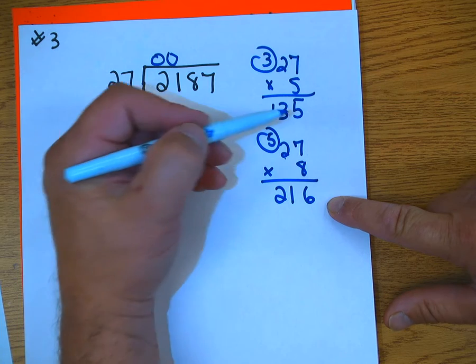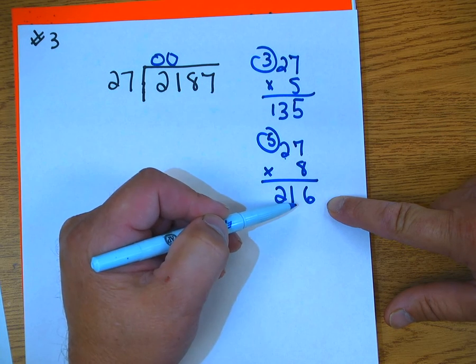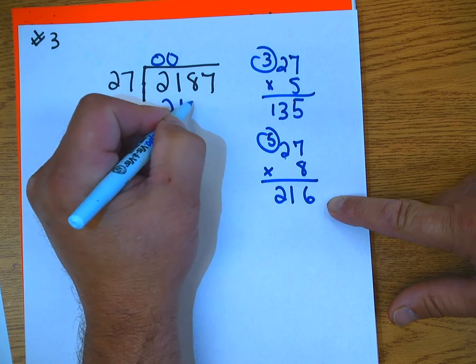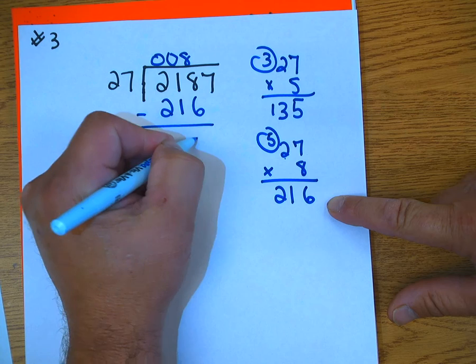So I just took a guess. I knew 5 was in the middle. It was too low, so I went up to 8. That was 8 times 27 is 216. I'm going to subtract.